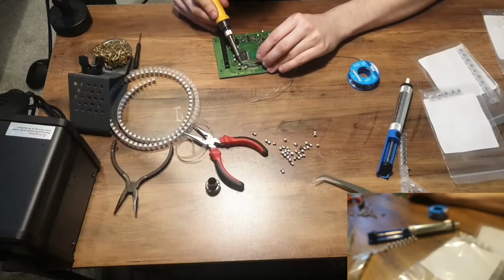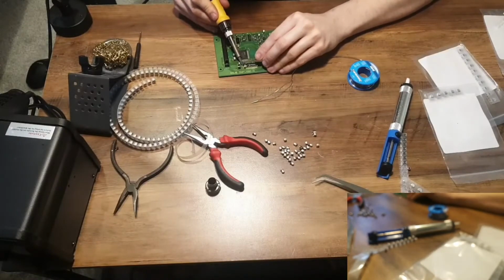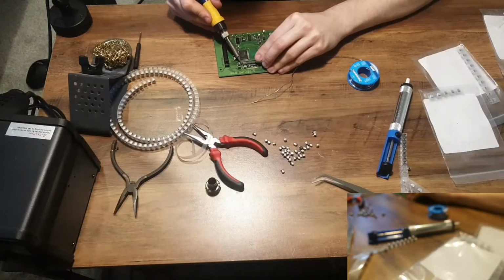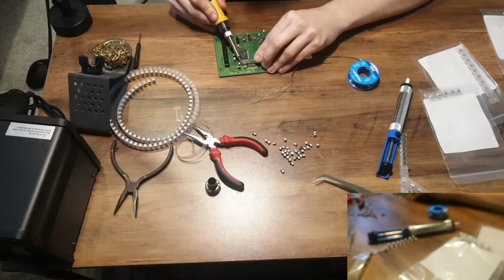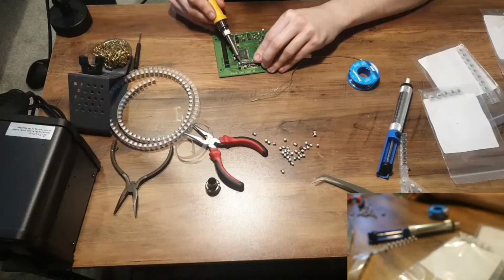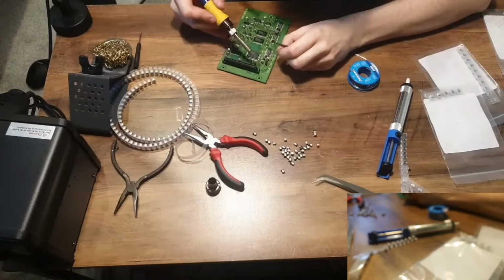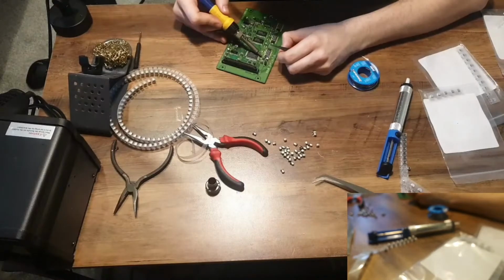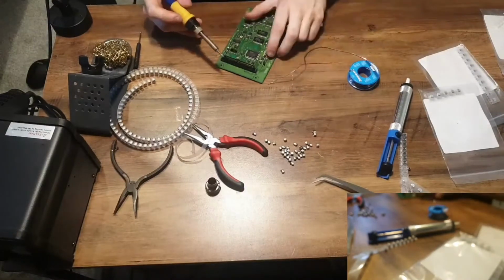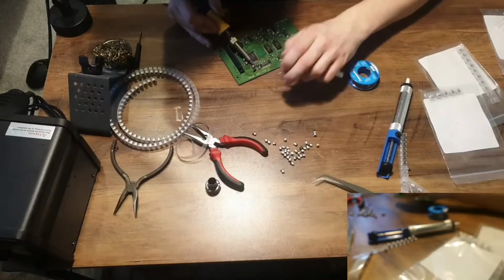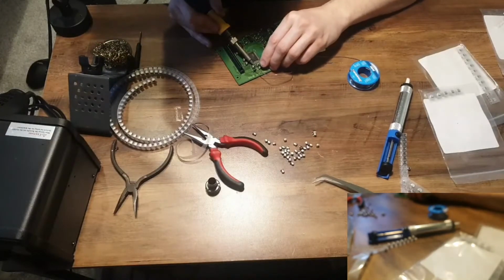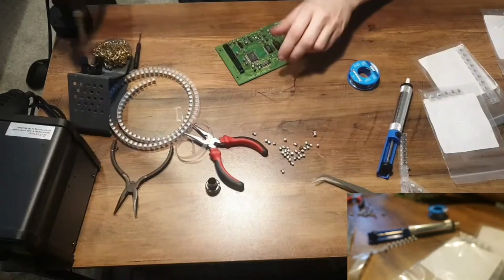Please don't do that. I think that one's going to be a bit wonky because I just cannot get the ground to properly stick down. Nope. Never mind. Got it.